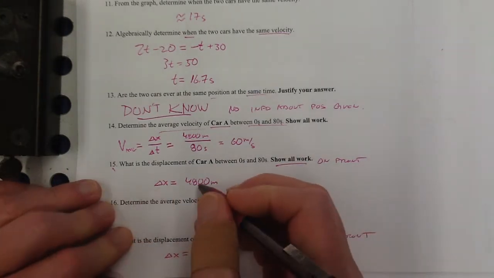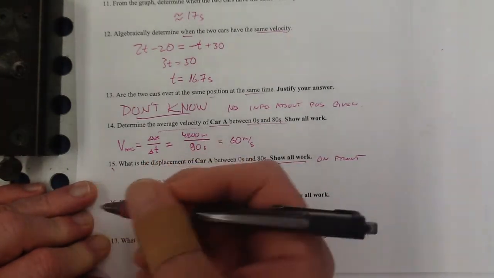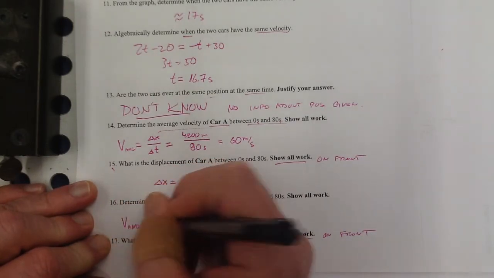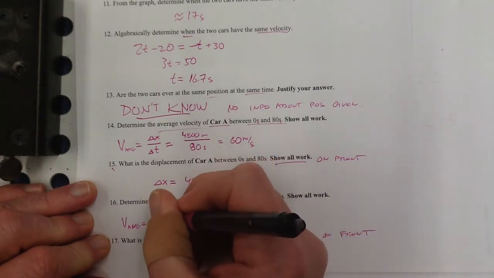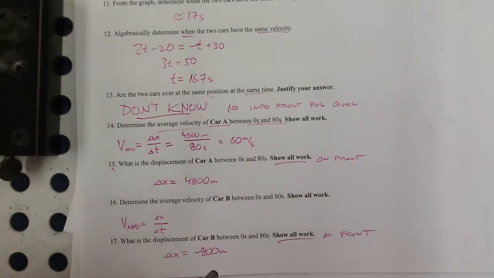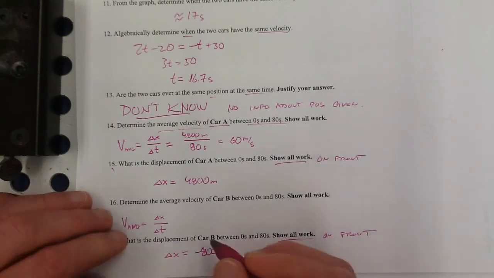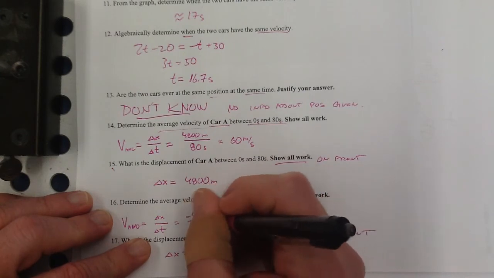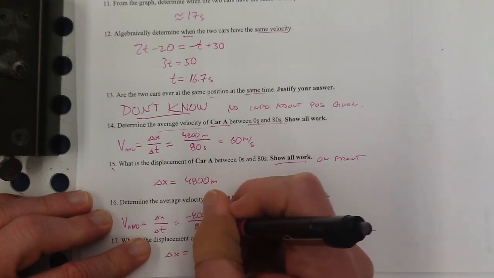And here, let's do the same thing with car B. We've got displacement of negative 800 over 80 seconds.